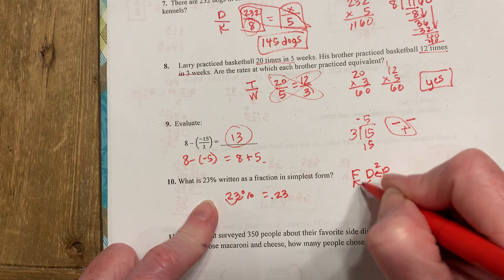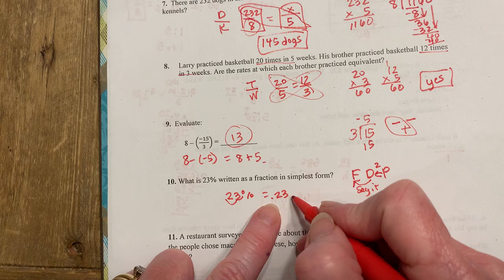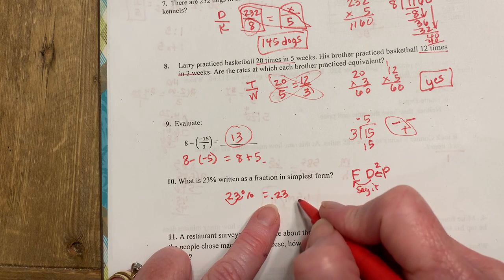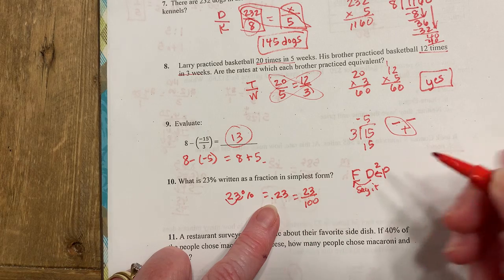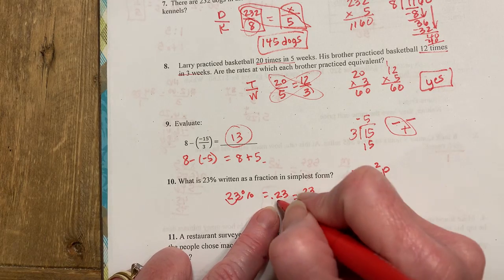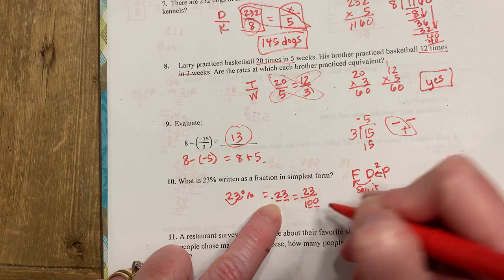To go from a decimal to a fraction, I say it, or write it like I say it. So the proper way to say this is not 0.23, it's to say 23 hundredths, which I would write as 23 over 100. Now, if you forget your place value, you can just look at the number of decimal places. There are 2 here, and there are 2 zeros.